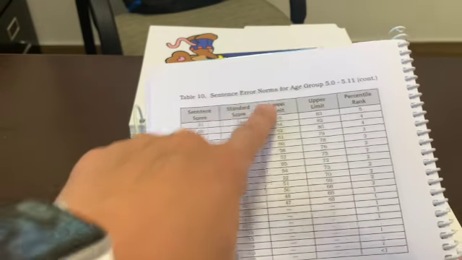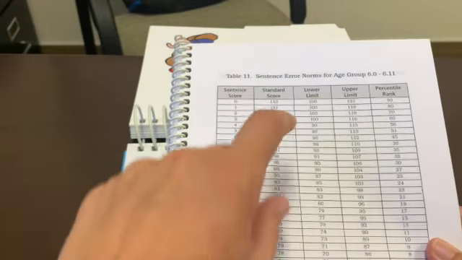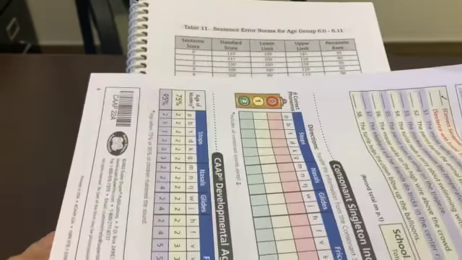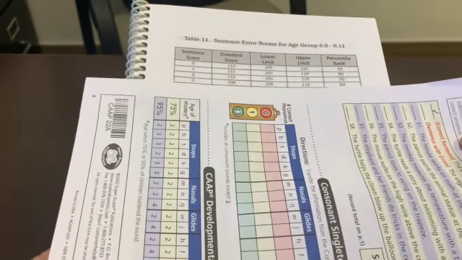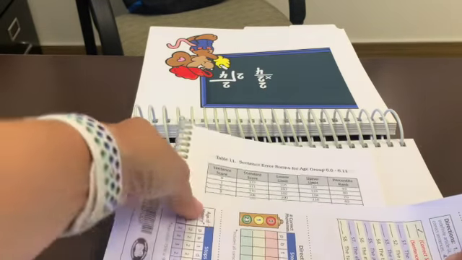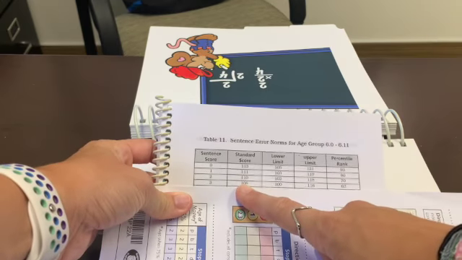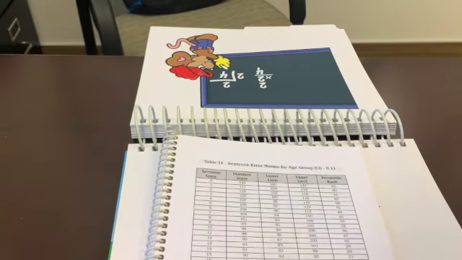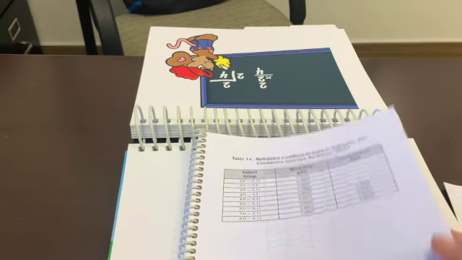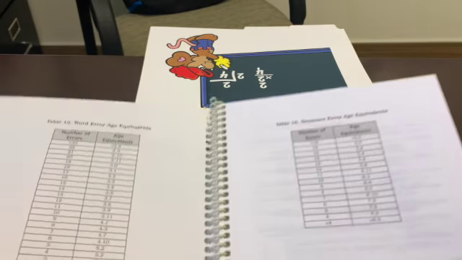So again, making sure that you're double checking that top part. And again, it's going to have your standard score, upper, lower limits, and percentile rank. Use the paper to kind of guide you like that. So if you have 3 errors, you can go across. You can see that's a standard score of 108, so forth, so on. All right, so those are your sentence errors. So it goes all the way up to 811. Remembering that is your top limit for this particular test.